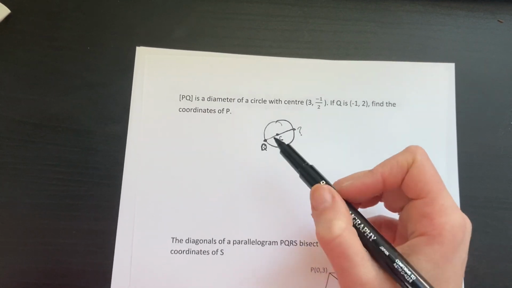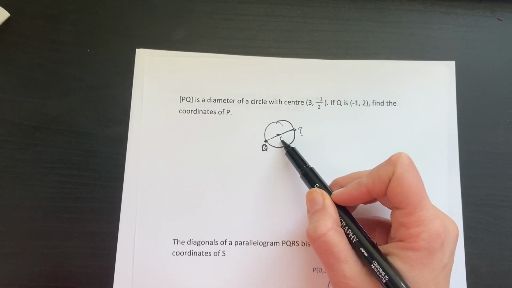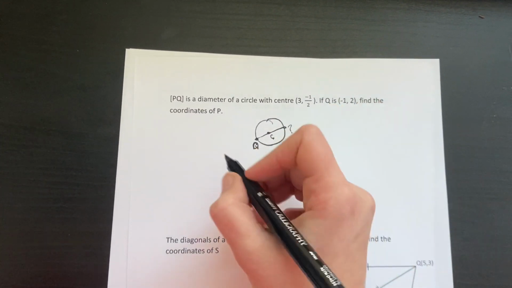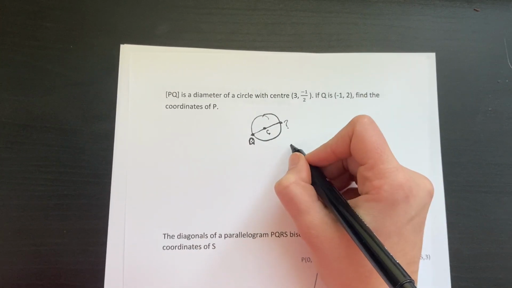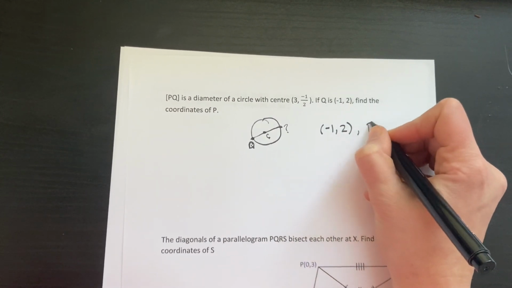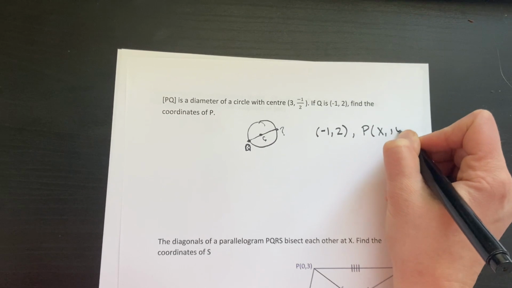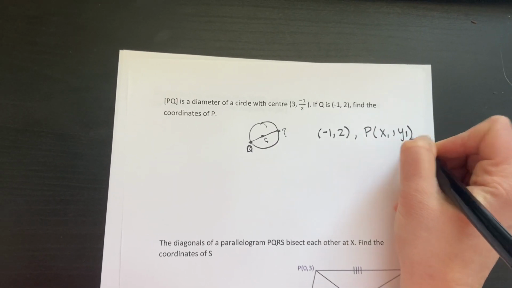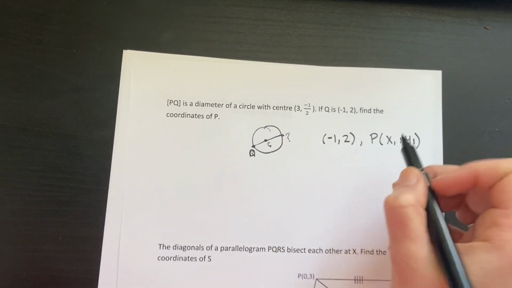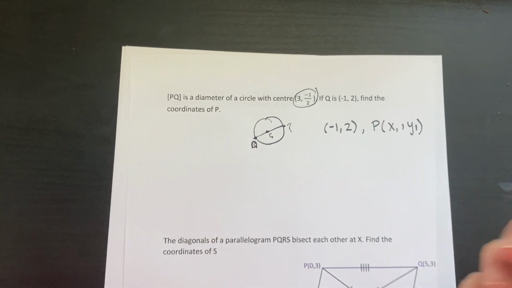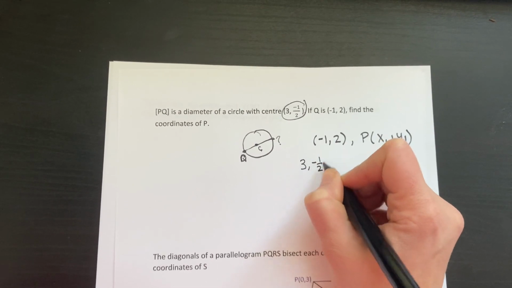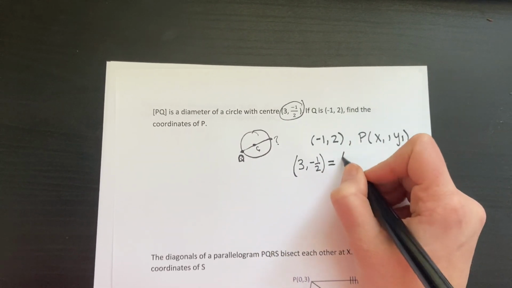Sorry, my printer's making noise. Where we're given the midpoint, and we're given one of the points, and we have to find what this point is. So I know that if I have Q, which is -1, 2, and P, which we'll just call x1, y1, or x2, y2, doesn't matter. They're unknown. You can call them A and B even. And we know that the midpoint of these two is going to be our center. So let's go through that. We're going to have 3, -1/2 should be the midpoint of these 2 points.